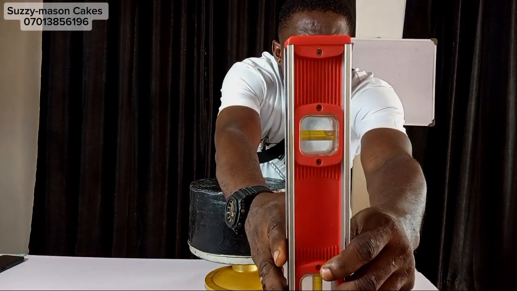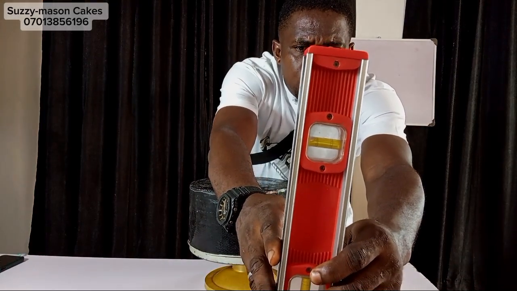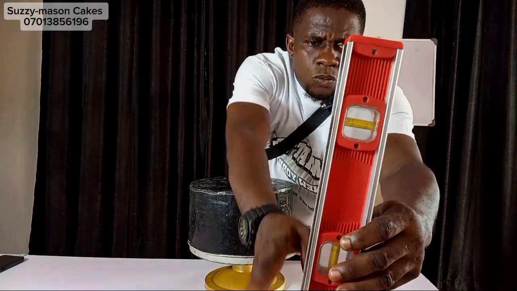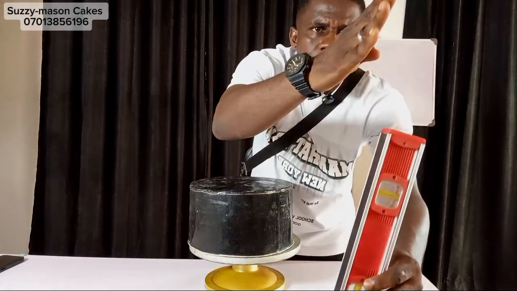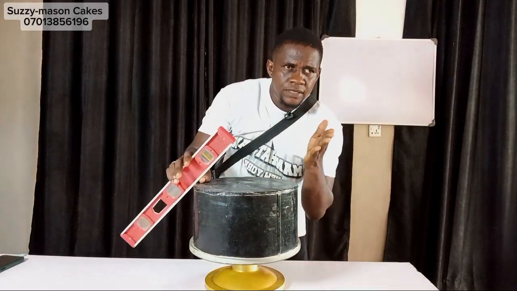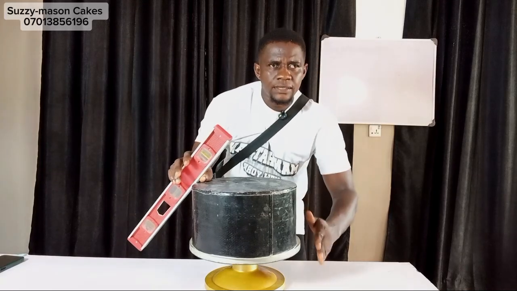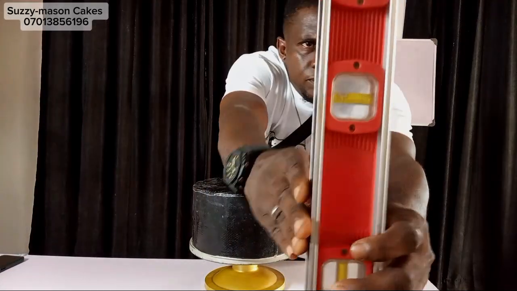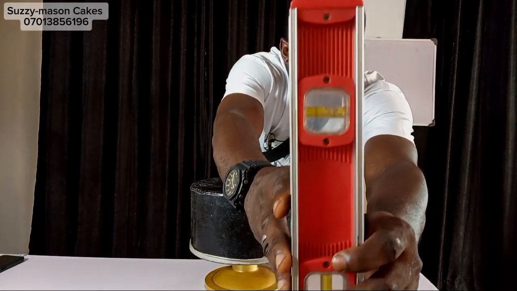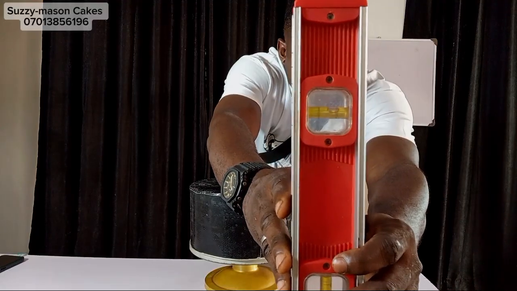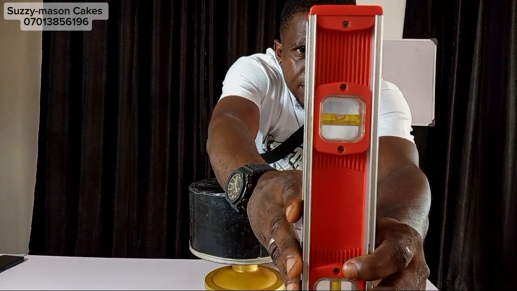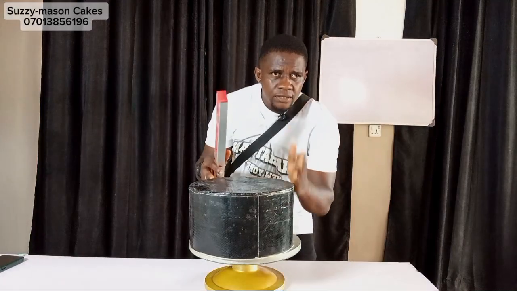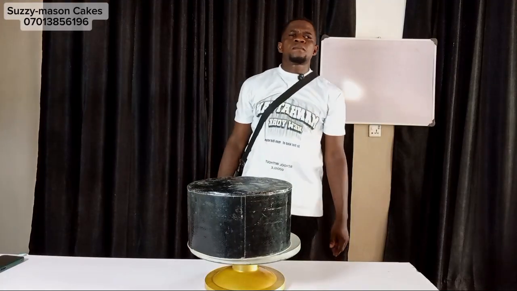Now look at it again. If the bubble goes like this, it means that the top of the cake bulged out while the bottom went inside, meaning the cake is like this on this side, while the other one is like this. Now watch it again. If this is at the center right now, look at it, it is at the center, it means that the body of this cake is straight.